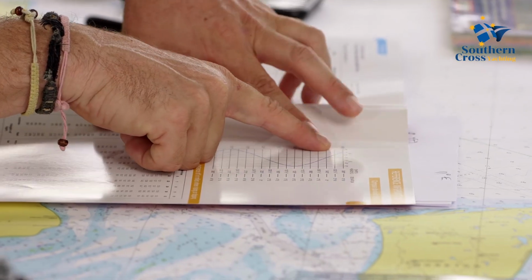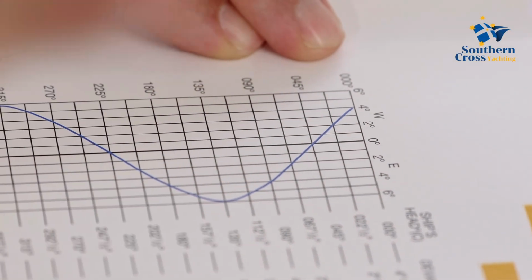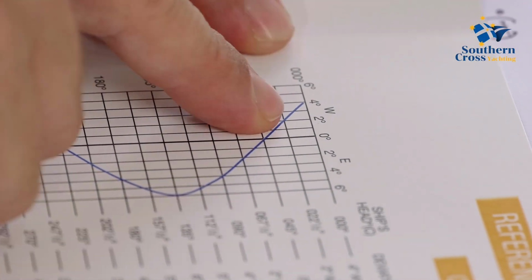So we can see from the card that at 0 degrees, if the boat is pointing 0 degrees, the deviation would be 4 degrees west. So remembering east is least, west is best, we would add the 4 degrees to our true calculations after, of course, adding or subtracting the variation, and that would give us a slightly more precise calculation for our course to steer. I hope that makes sense.